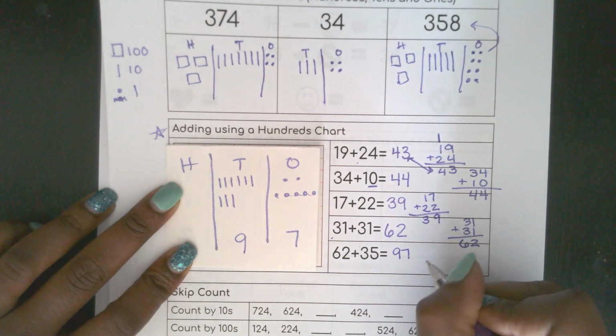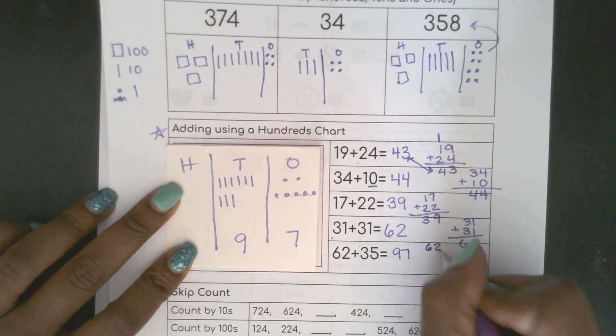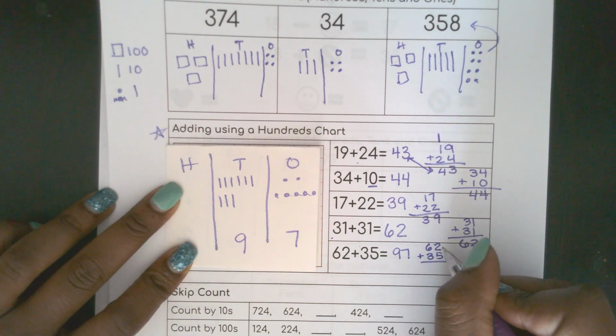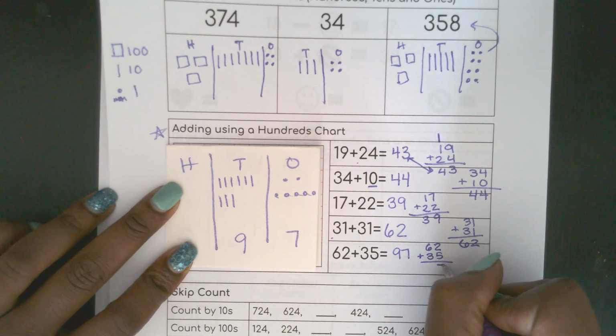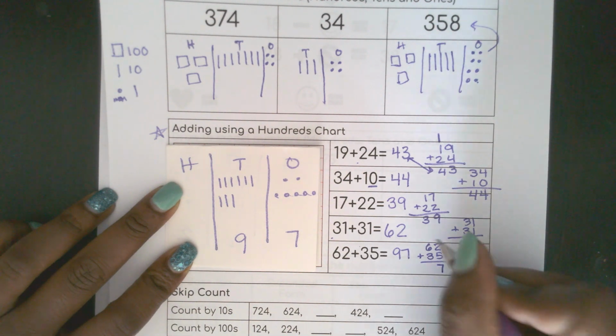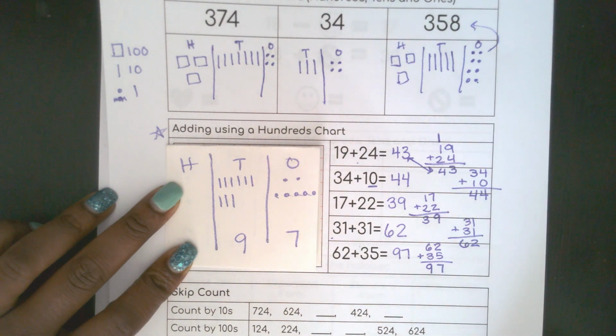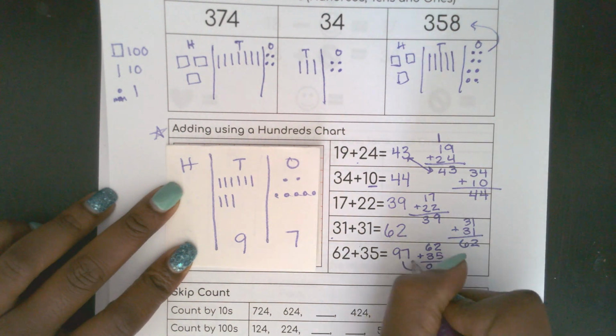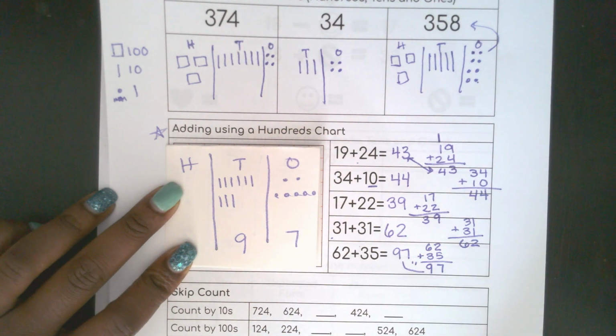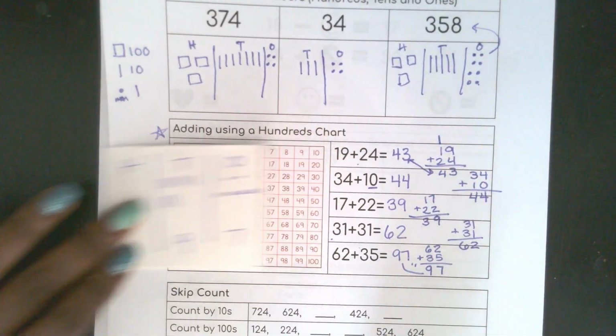Standard algorithm. 62 plus 35. 5 plus 2, that gives me 7. 30 and 60, that gives me 90. Got it. Very good job.